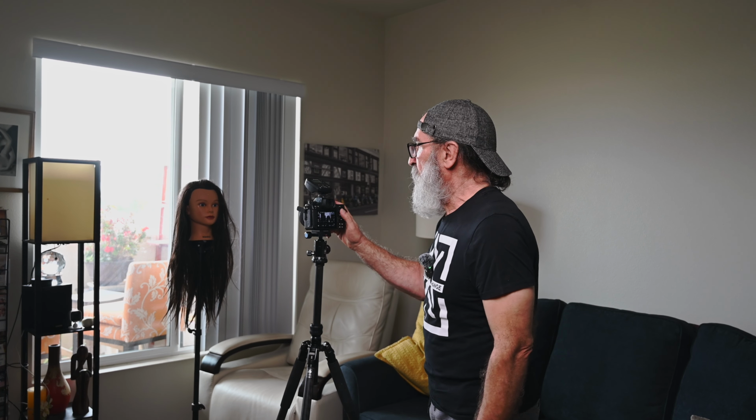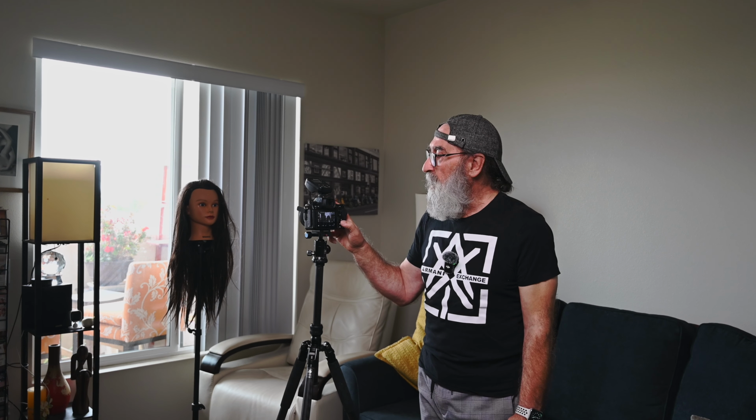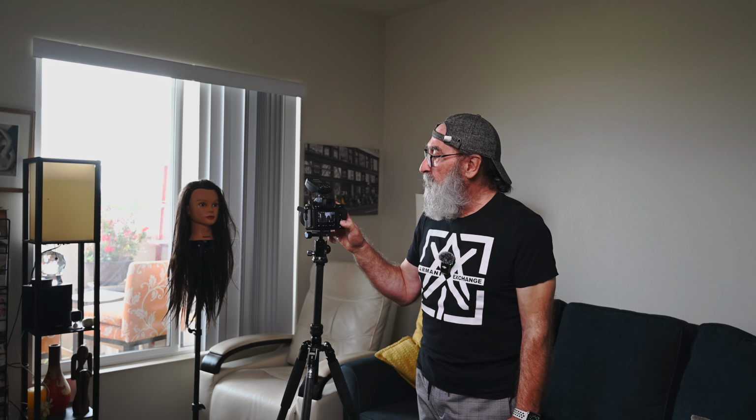Now let's take a few shots to demonstrate exposure diamond. I'm taking a shot of the doll here, but I'm exposing for the outside, for the ambient light. I'm shooting at 1/100 of a second, f8, and ISO is 100.